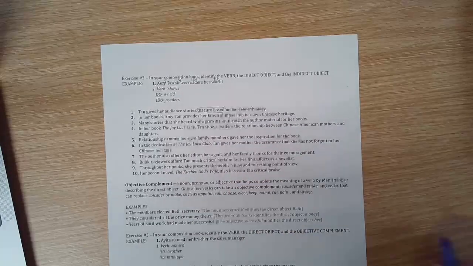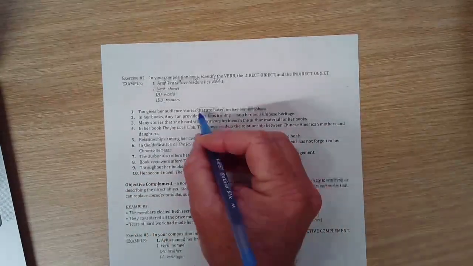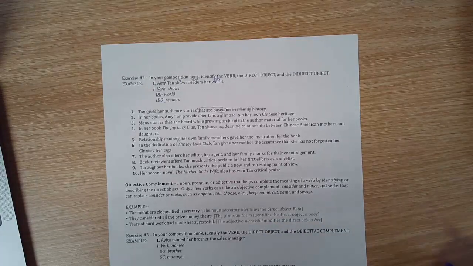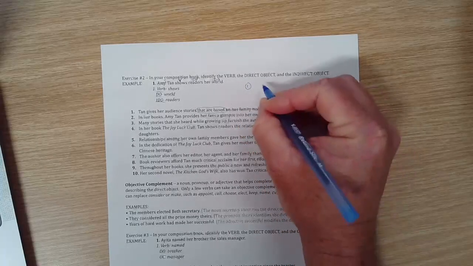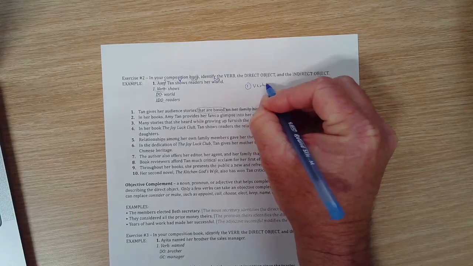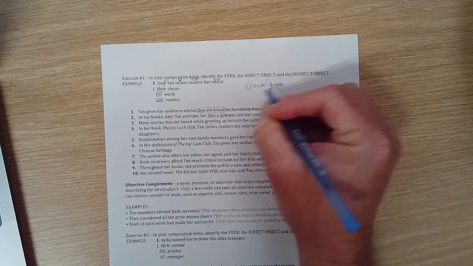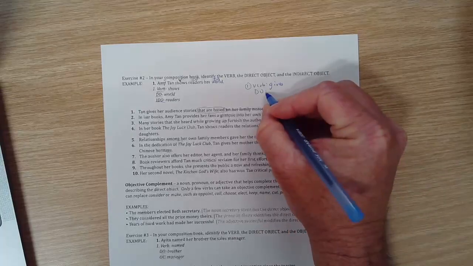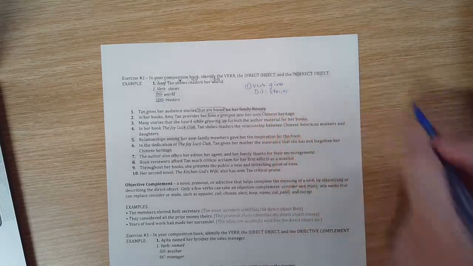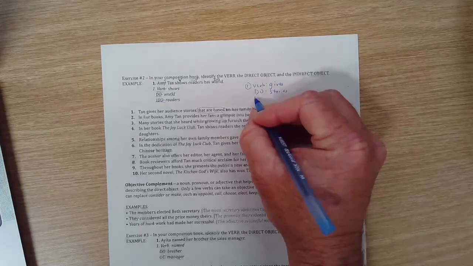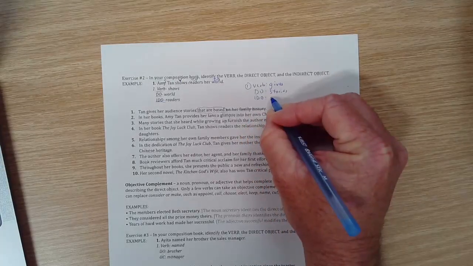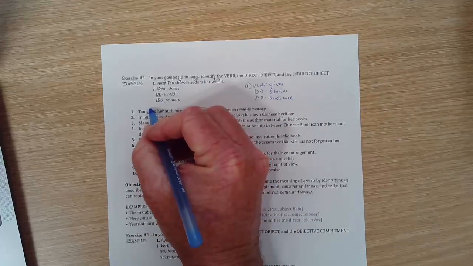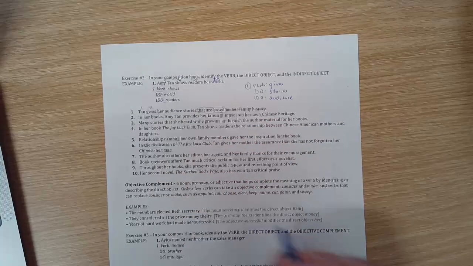Our verb is gives. Direct object. What does she give? She gives stories. To whom or to what? She gives the stories to her audience. So we have gives, our verb, subject, with stories, that's our direct object. To whom or to what? It's the indirect object. On a test, I would label these parts of the sentence as much as possible.